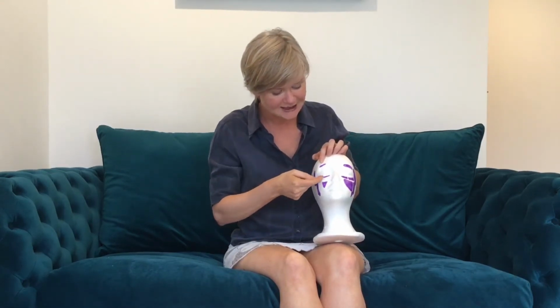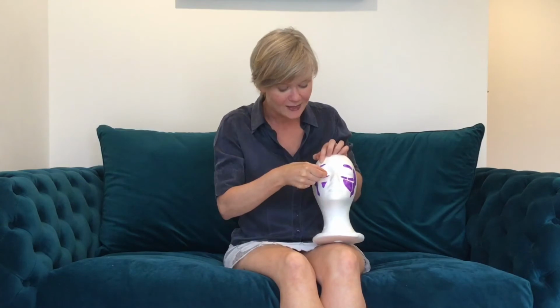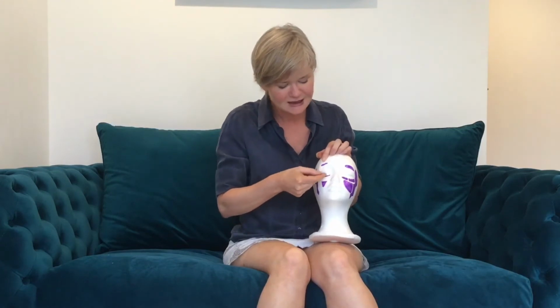This fat pad here, which is what we call the SOOF, when it starts to thin, and we see evidence of it thinning even as young as in our 20s, gives you that tear trough shadowing, that darkness underneath the eyes.